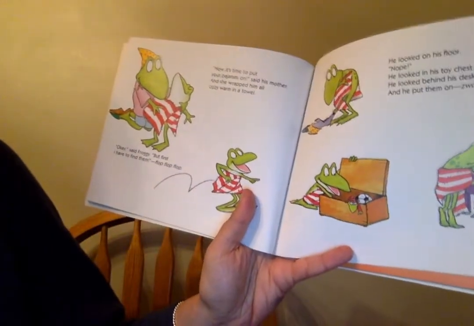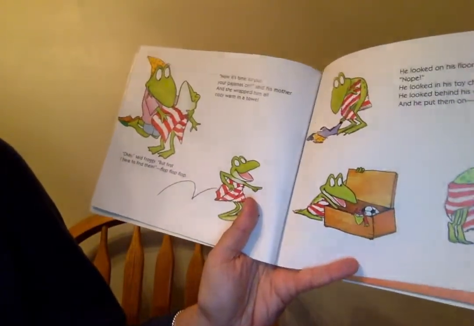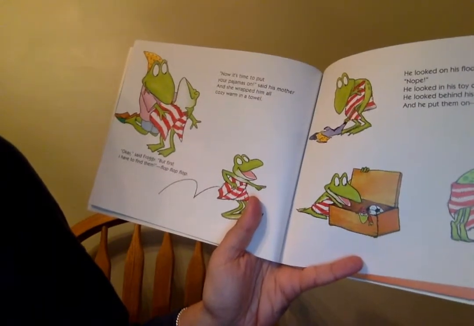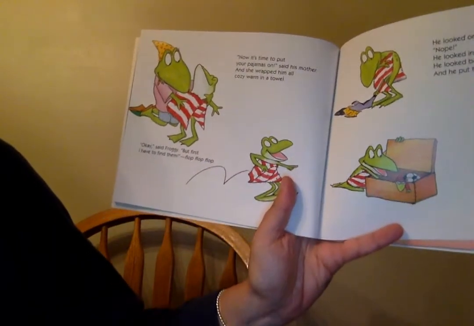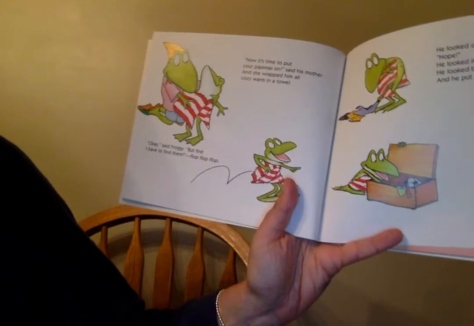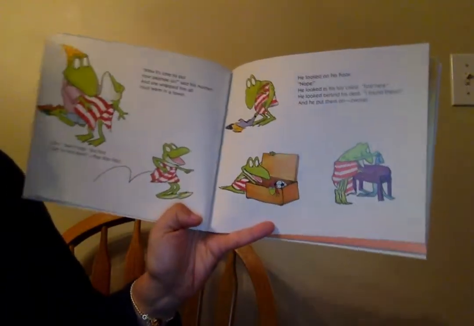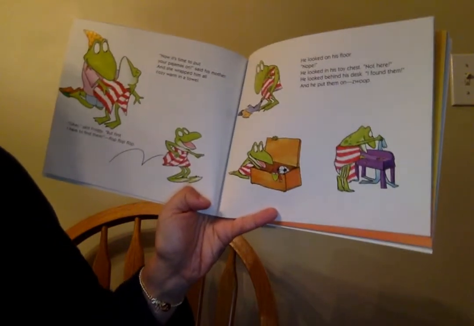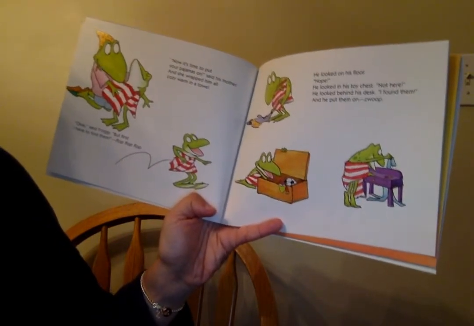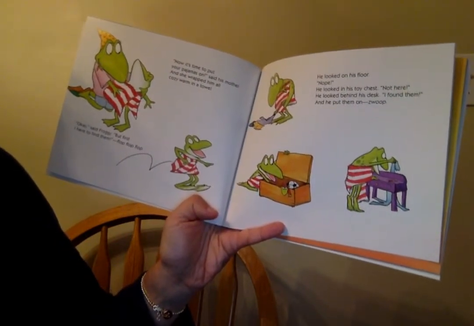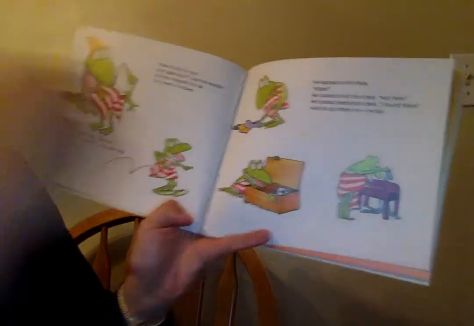Now it's time to put your pajamas on, said his mother, and she wrapped him all cozy warm in a towel. Okay, said Froggy, but first I have to find them. Flop, flop, flop. He looked on his floor. Nope. He looked in his toy chest. Not here. He looked behind his desk. I found them, and he put them on. Swoop.